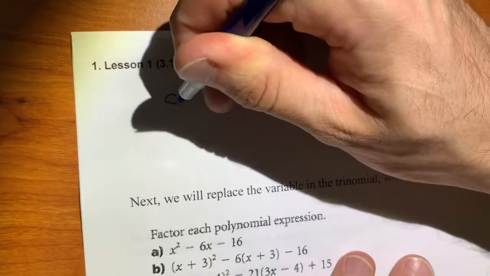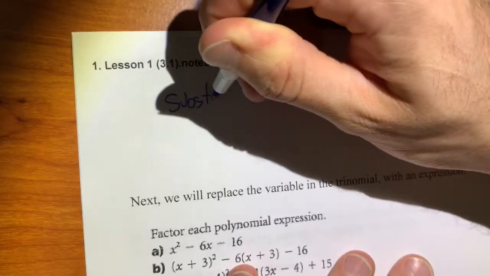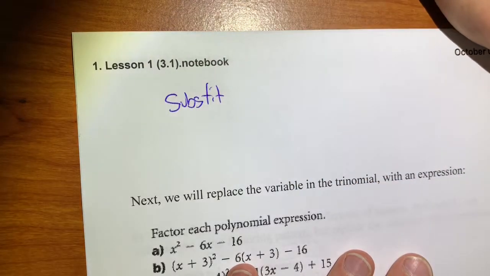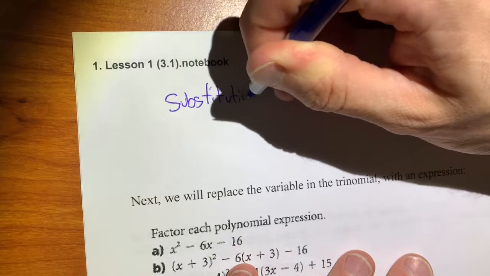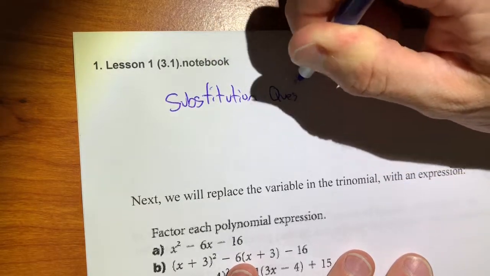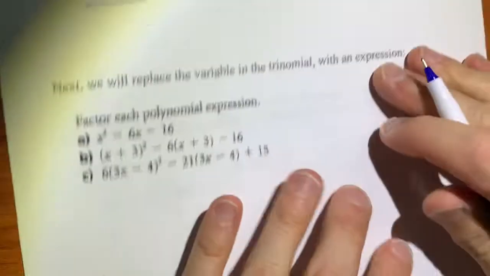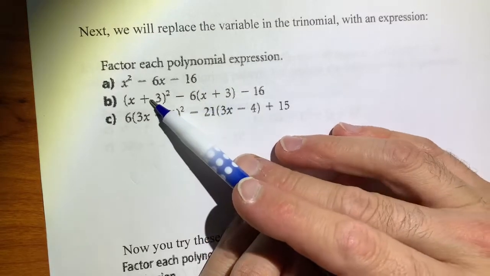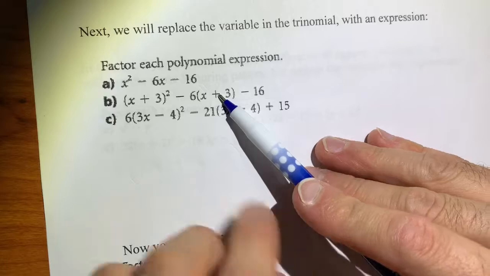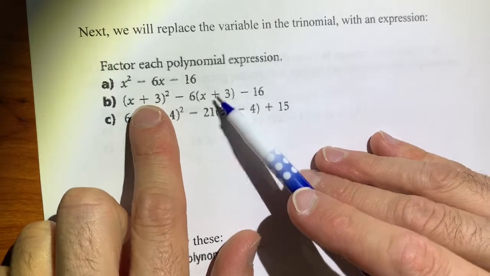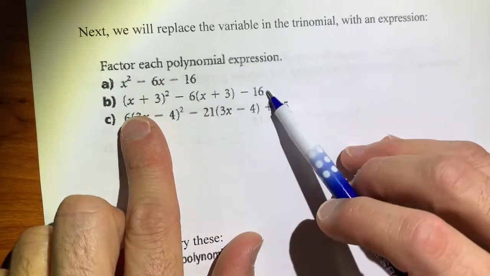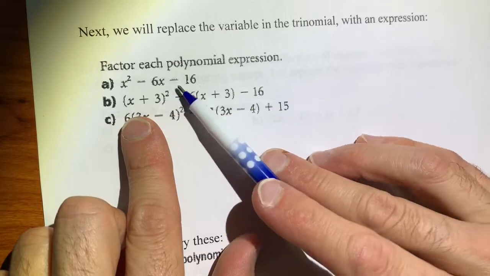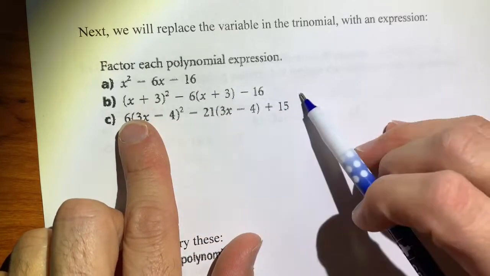So if you want to write substitution question. Okay, so this is a regular question, but what happens here is now we have an x plus 3 and an x plus 3. So when there's a common element, a common binomial, this would be really hard to factor. I would have to expand this out, distribute this in, and then combine all the terms.